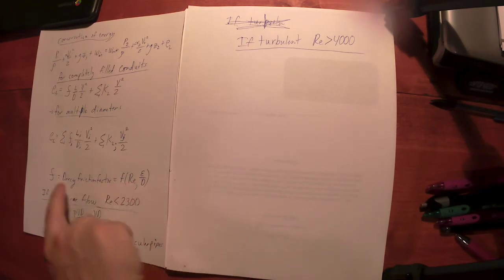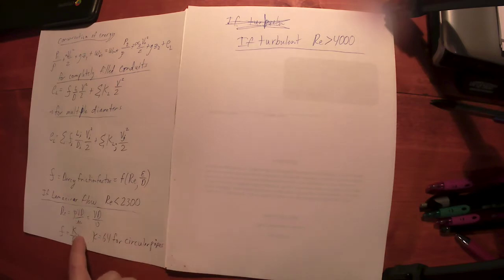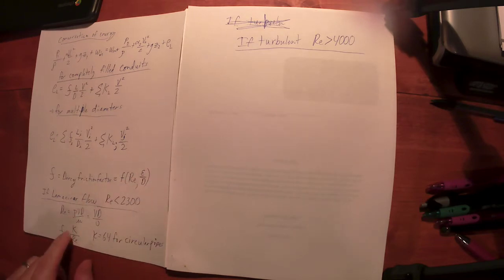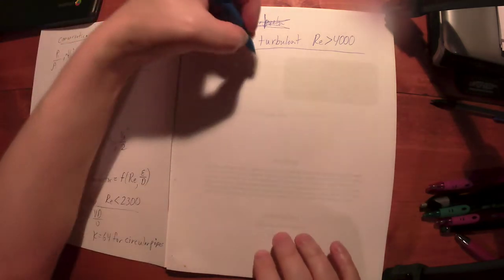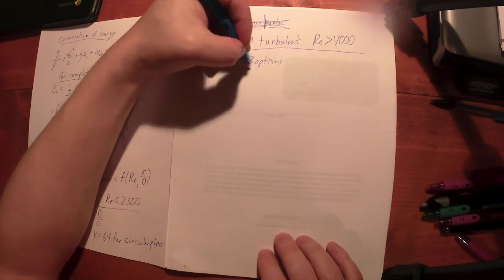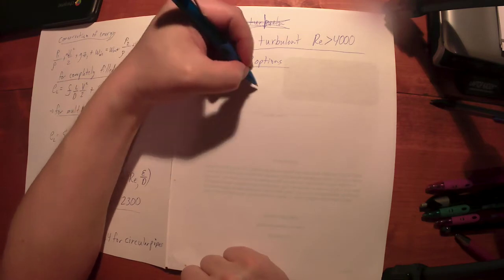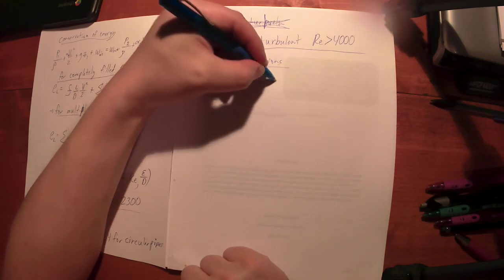We said the friction factor is a function of the roughness and the Reynolds number. But if it's laminar, sorry, I think I misspoke. If it's laminar, this epsilon value doesn't matter. It's just a constant divided by the Reynolds number. But if it's turbulent, that epsilon value now is important. You have three options. Option A, the Colebrook Equation.